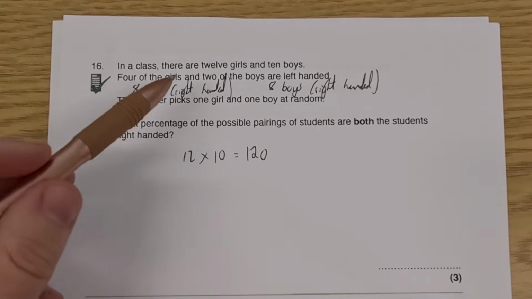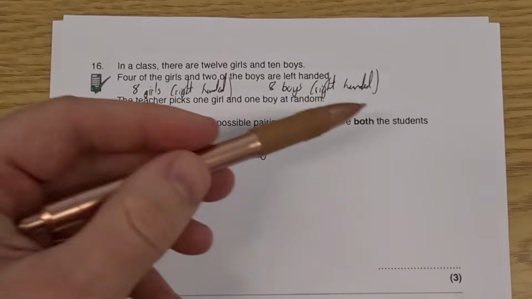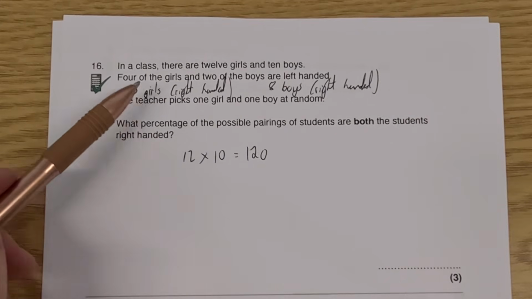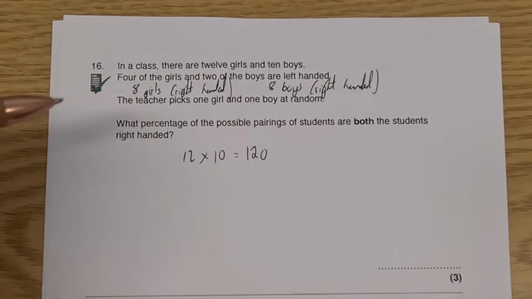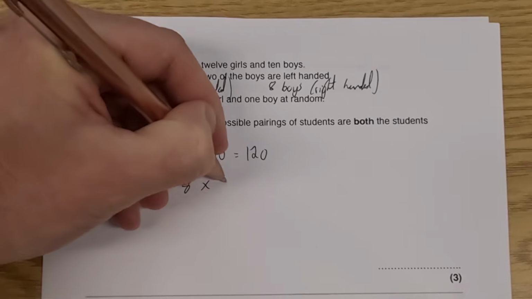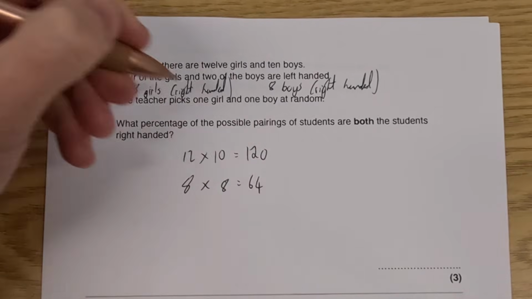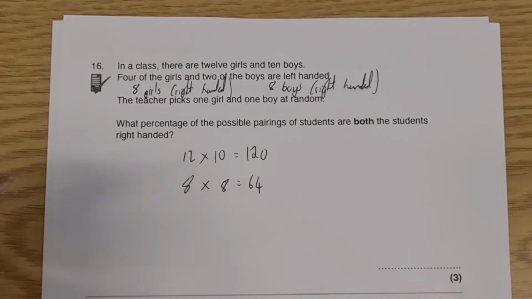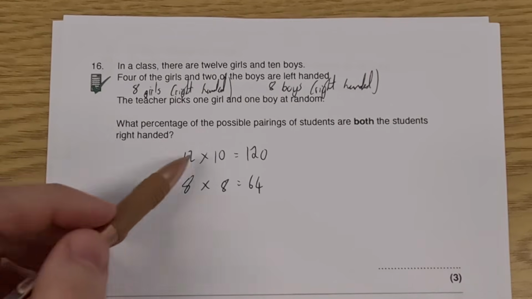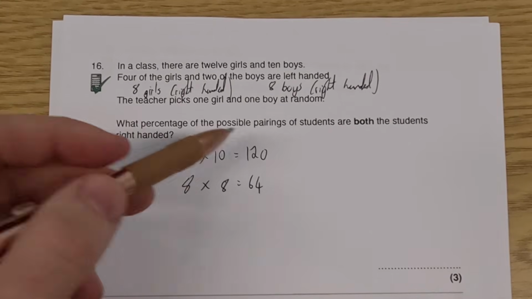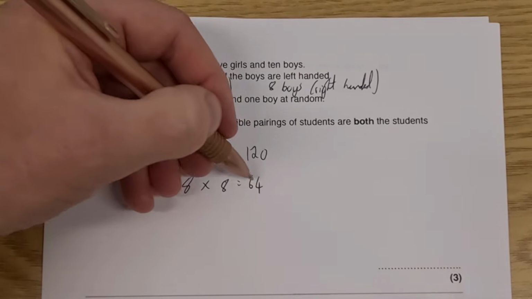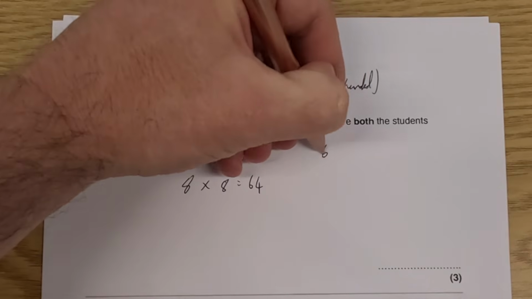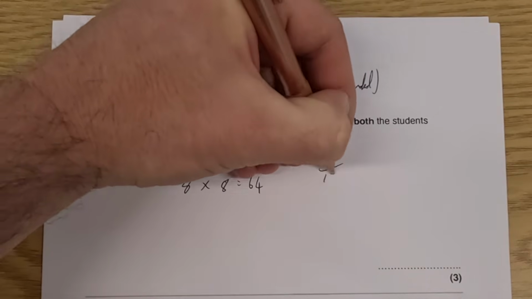So if we wanted to work out how many possible pairings there'd be where both of the students are right-handed, we'd pair up each of the 8 girls with the 8 boys. So that'd be 8 multiplied by 8 is equal to 64. So there'd be 64 possible pairings where both of the students are right-handed. Now the question said, what percentage of the possible pairings are both right-handed? So that'd be 64 out of 120.